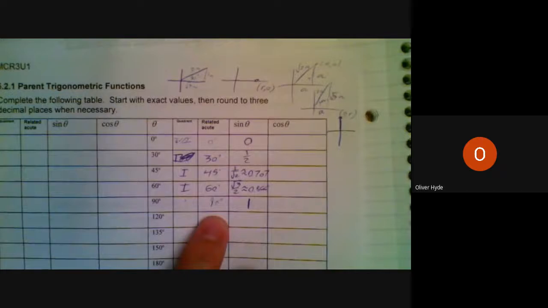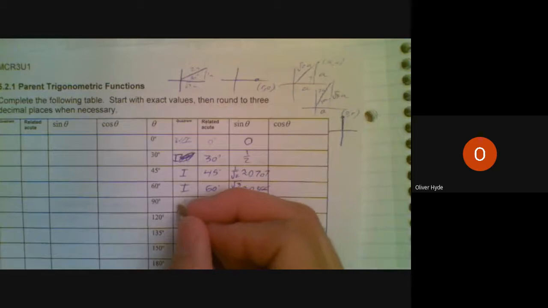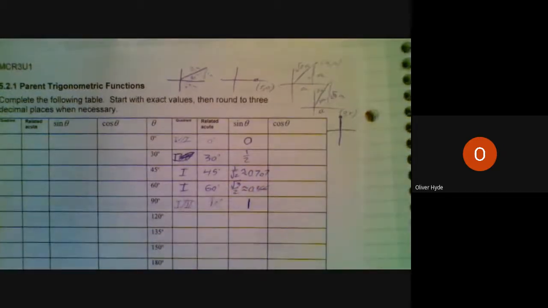Again, 90 degrees isn't really an acute angle. I suppose I would say the related acute angle is 90 degrees. It's not something I plan on quizzing you on. This is technically on the border between quadrants 1 and 2. It is not in either of those quadrants.